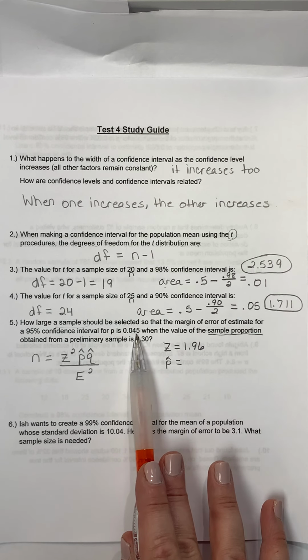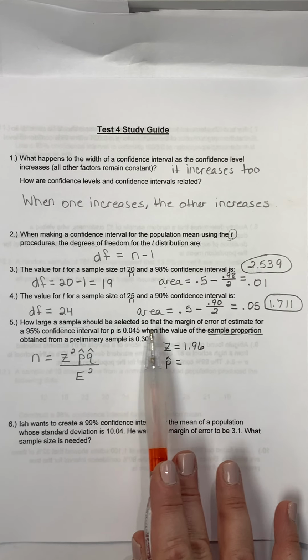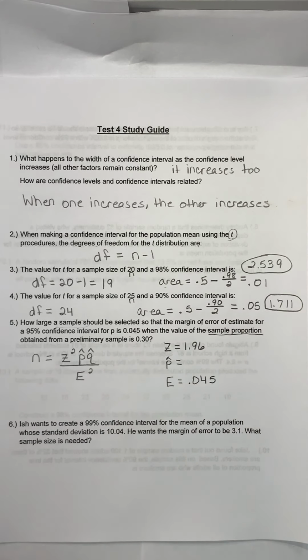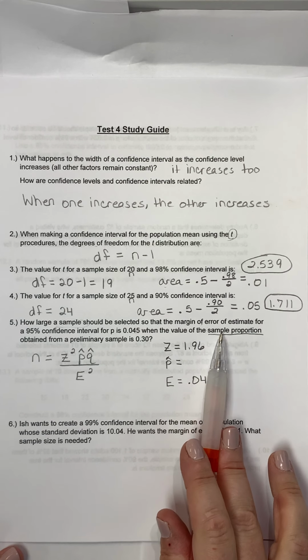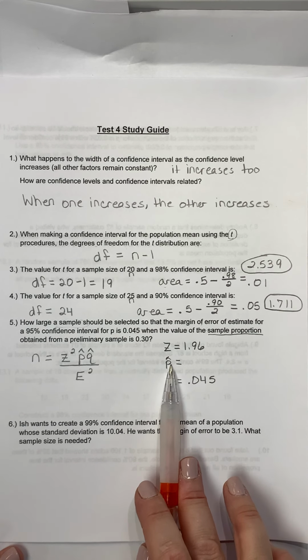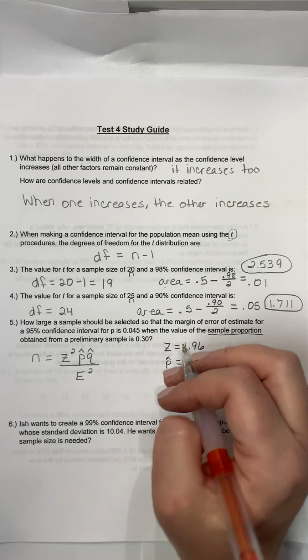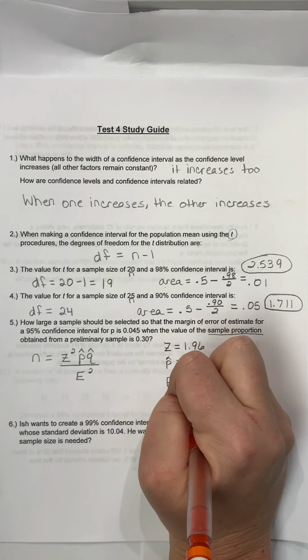They do this all the time. This is how it's going to be on your test. You're going to have to read the whole sentence. So the margin of error is this number, which is E. Okay, don't be fooled. When the value of the sample proportion, that's P hat, obtained from a preliminary sample is 0.30. So P hat is 0.30. So be really careful with that.